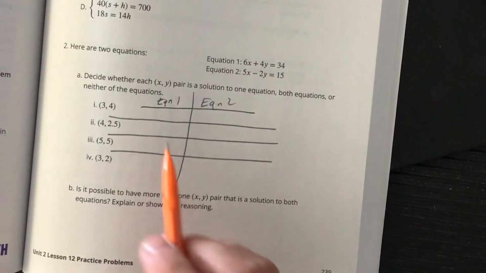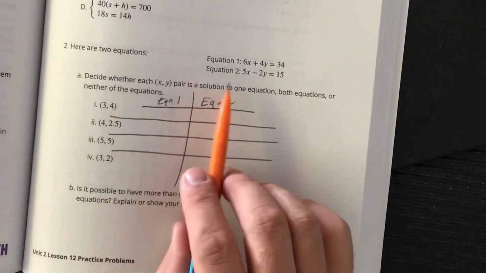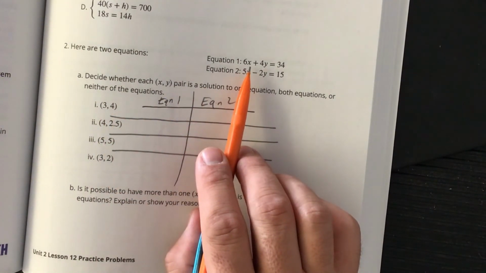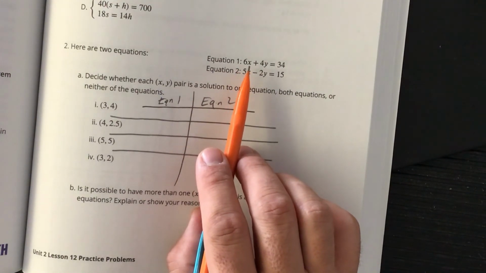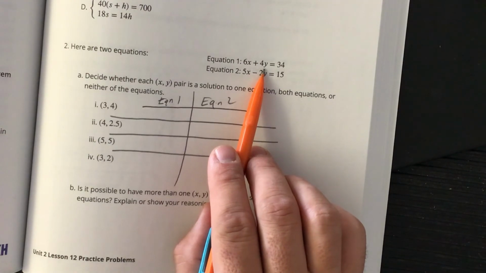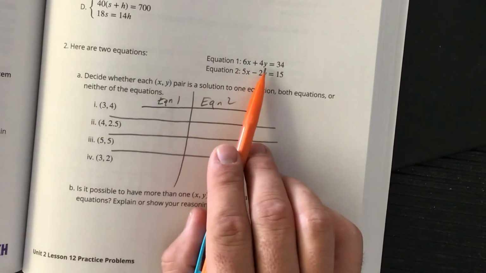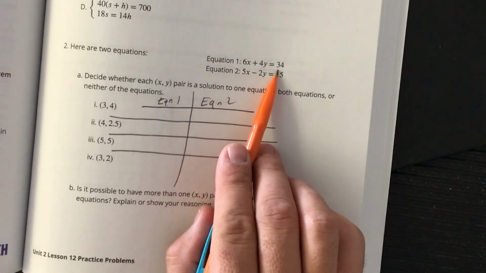So if you look at number 1 here, I made a little chart, equation 1 and equation 2. So I'm going to plug in 3 for equation 1 here. So what's 6 times 3 plus 4 times 4? So 18 plus 16, 34.